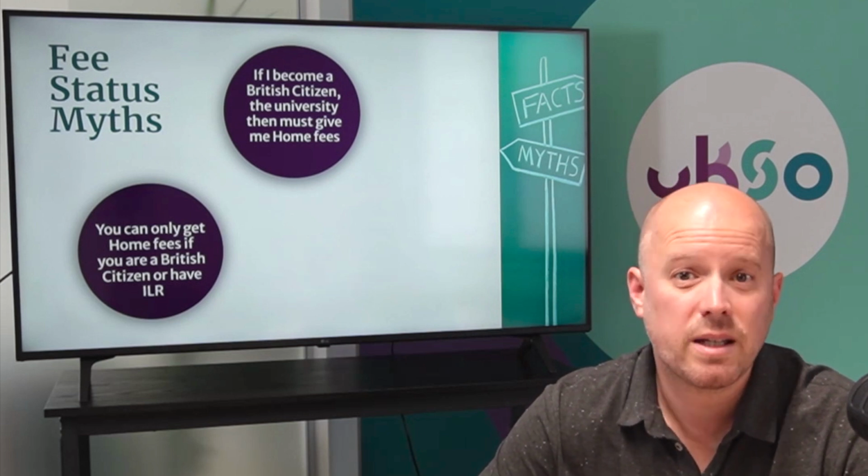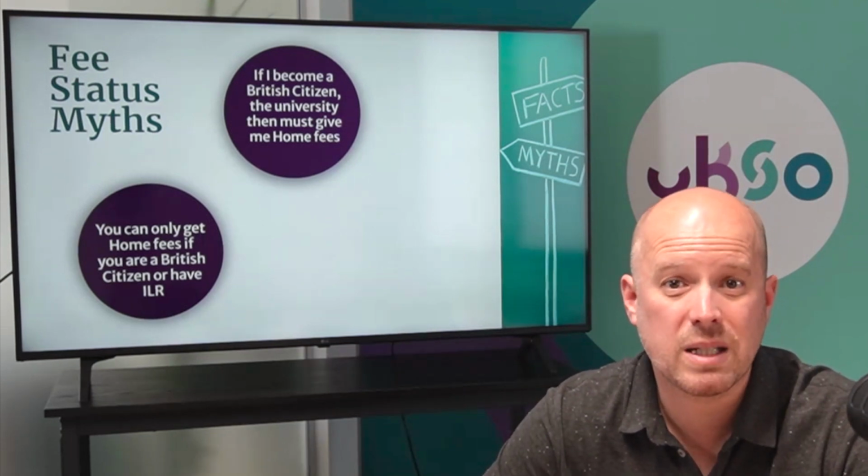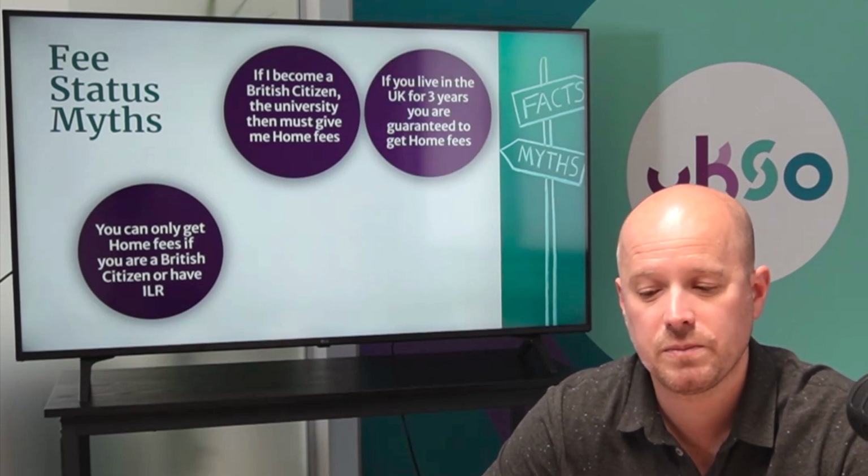So it is possible in some circumstances that when you start your second year of university, you could then start paying the lower home fees. But it's not guaranteed because there are other requirements that you have to meet, and we're going to talk through them so you fully understand them in this presentation.